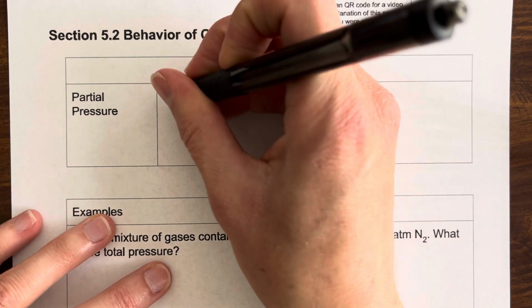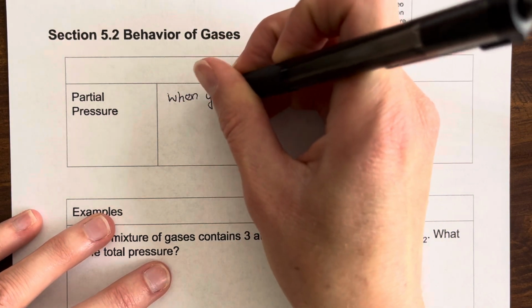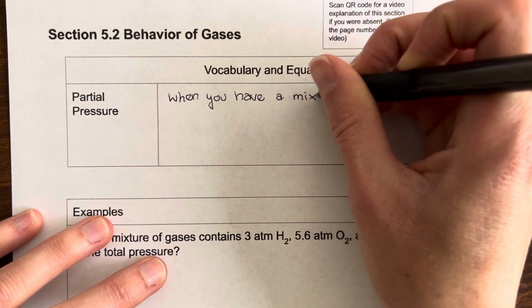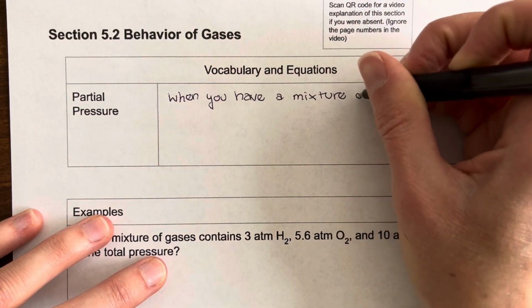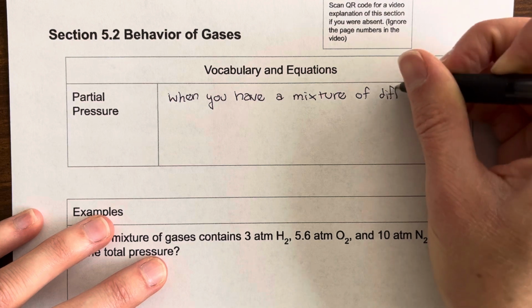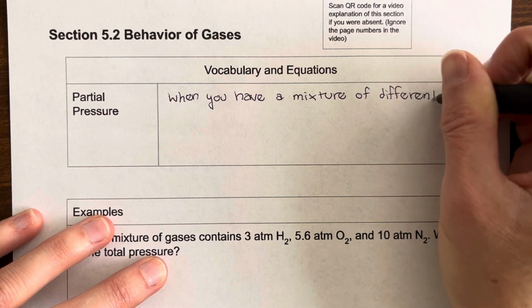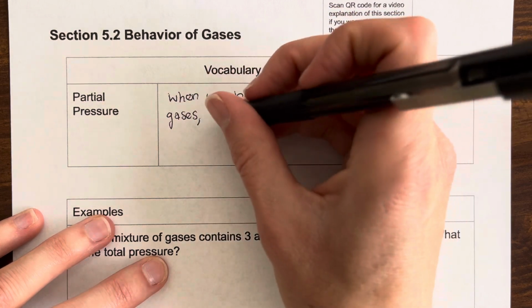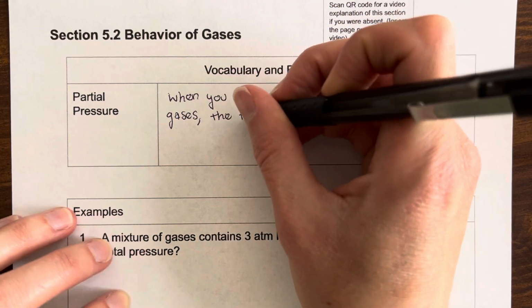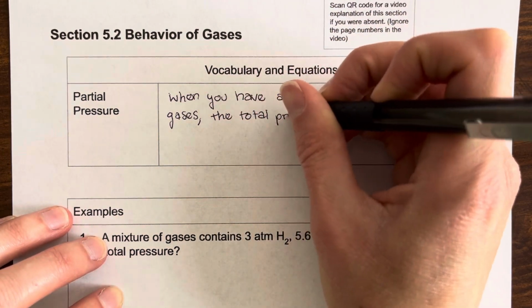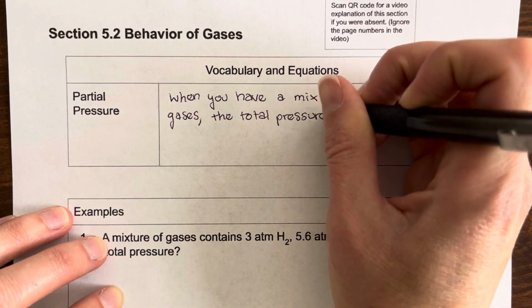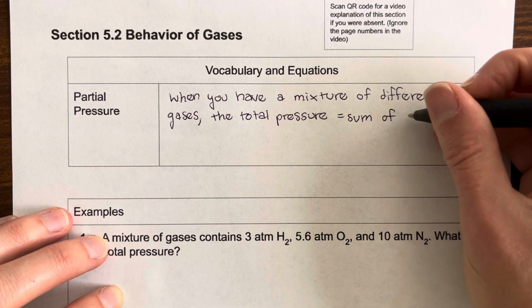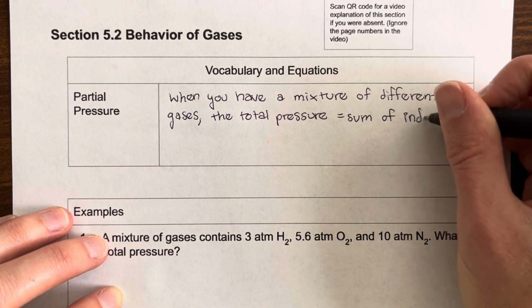Partial pressure just says when you have a mixture of different gases, the total pressure is equal to the sum of the individual pressures.